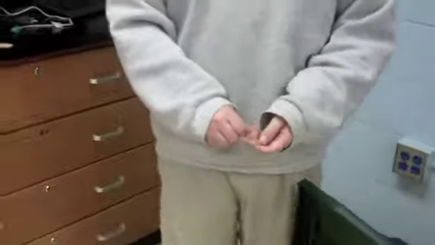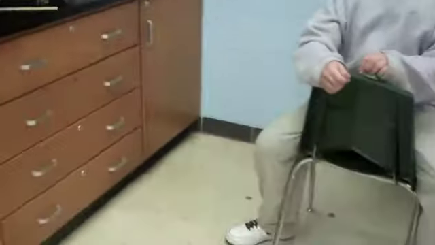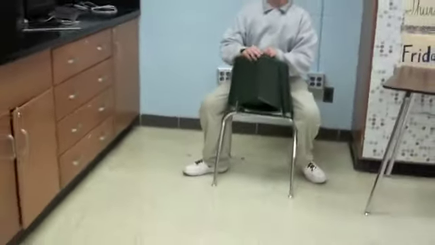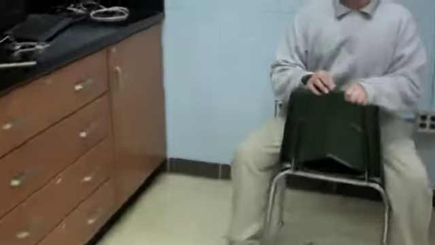String's really long. Okay. Then you tape it. You tape it to the chair. Stretch the string out so it's straight.